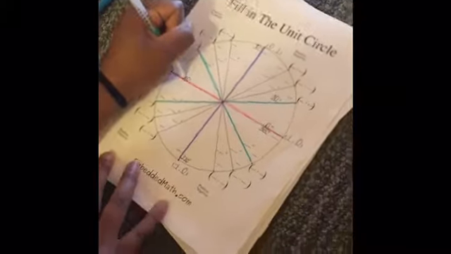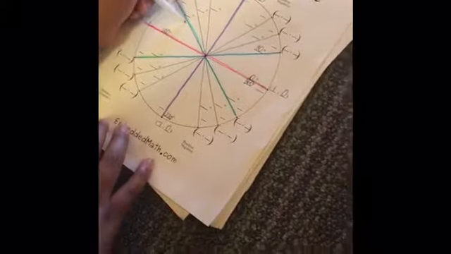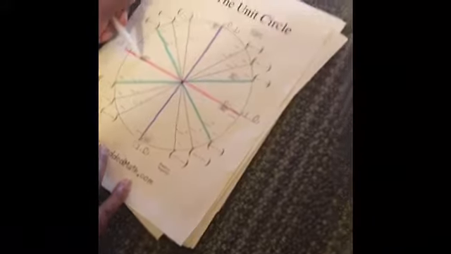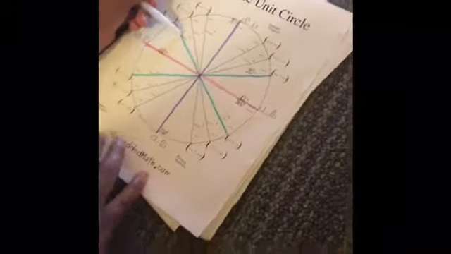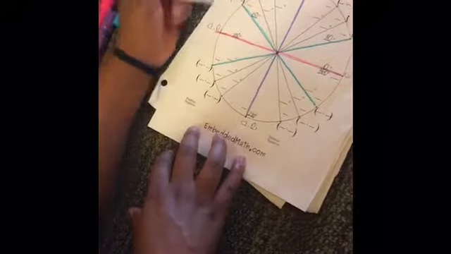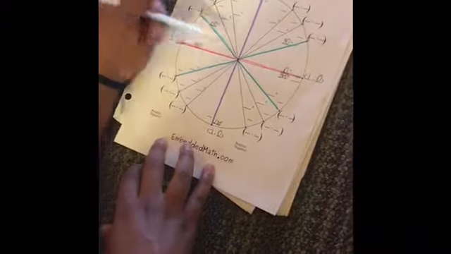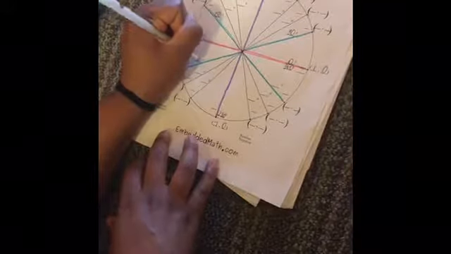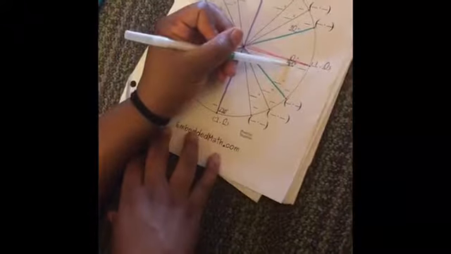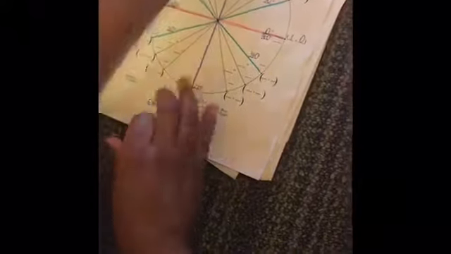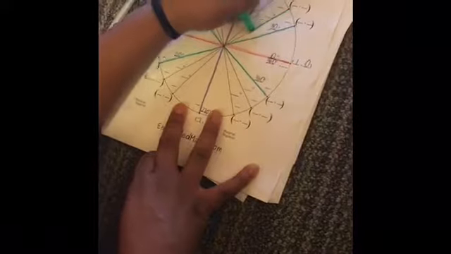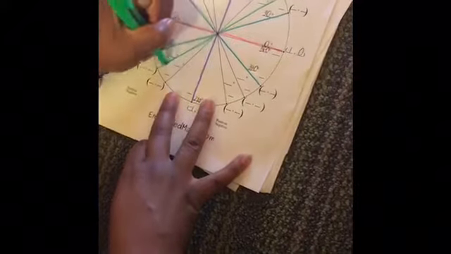Here, this is 180, and we know this is a 30-degree reference angle, so the distance from 180 minus 30 is 150 degrees. This one, 180 plus 30, is 210 degrees. And this one, 360 minus 30, is 330 degrees. These four lines are 45-degree reference angles.